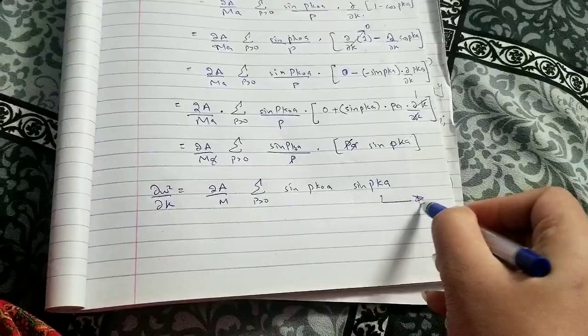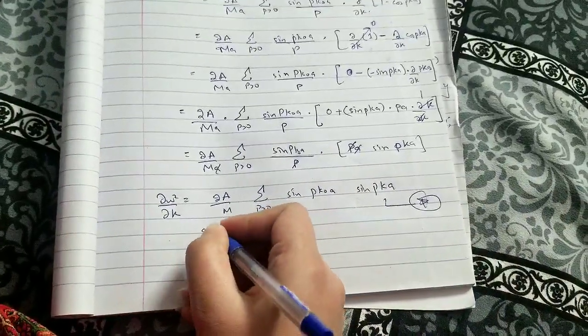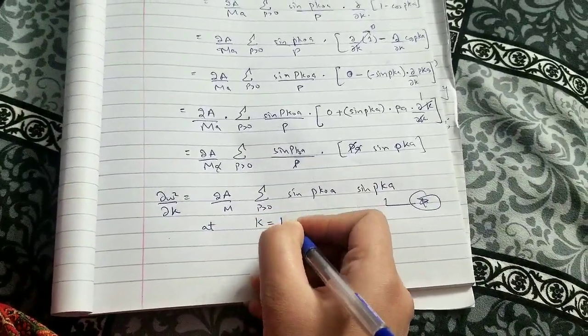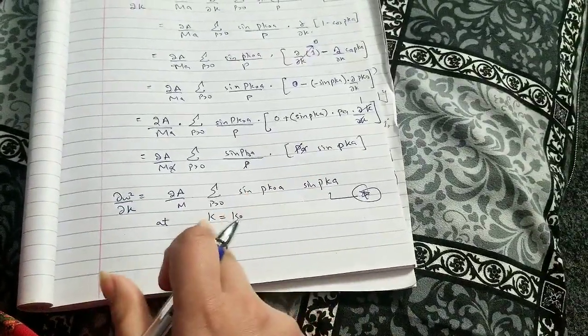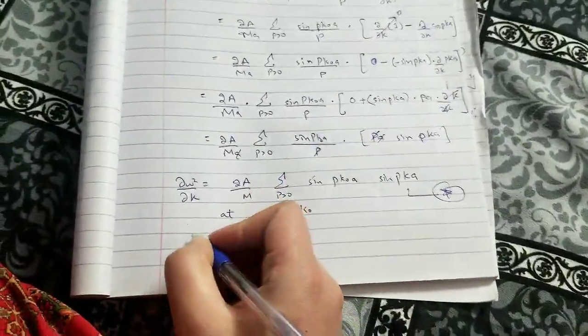Now we need to prove what happens at k equals k naught. We have to simply put k equals k naught here.